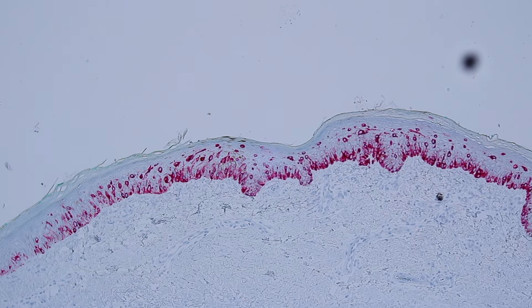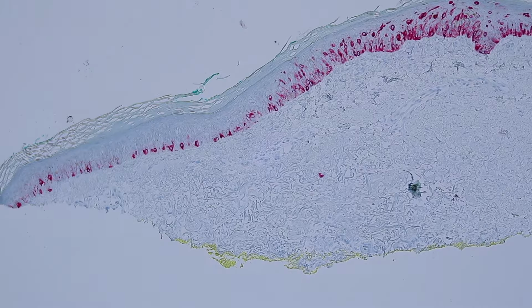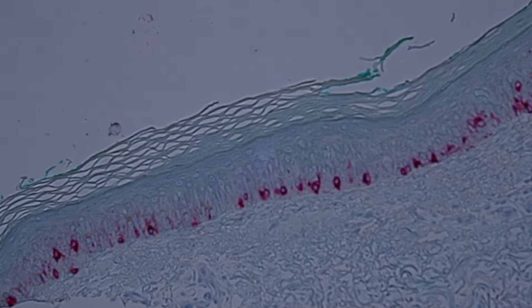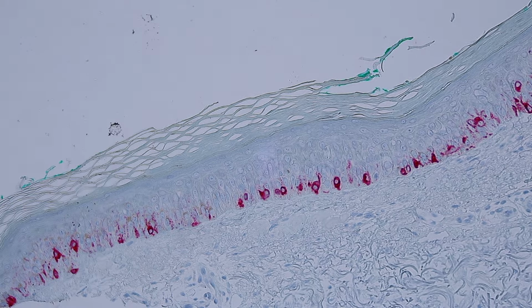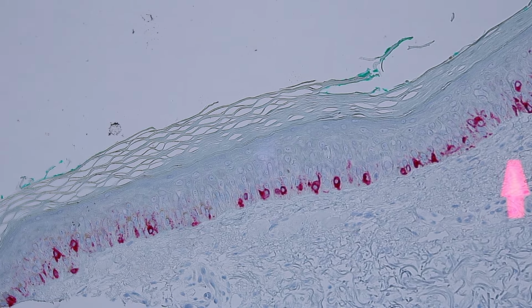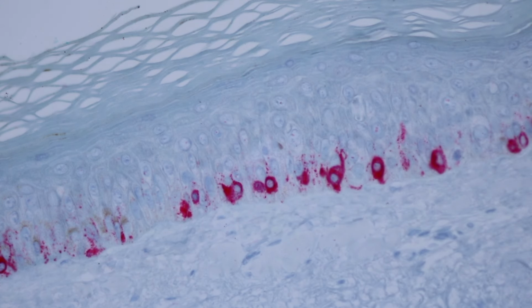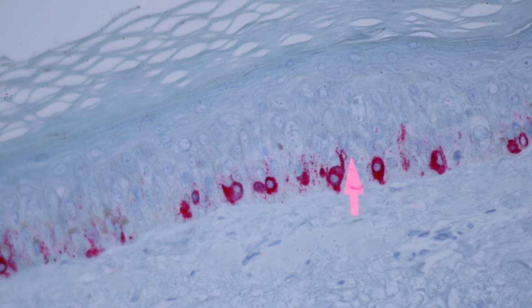There's Pagetoid spread there. And look out here at the periphery. This is the reason that I think you gotta be a little careful when you use MART1. Look what we have here. You can see there's strong staining of the cytoplasm, but look also, the melanocytes have little branching dendritic processes. That's what they normally use to feed the melanin that they produce into their neighboring keratinocytes. But what happens here is it makes each single melanocyte look a lot bigger and broader than it actually is because of its cytoplasmic processes.